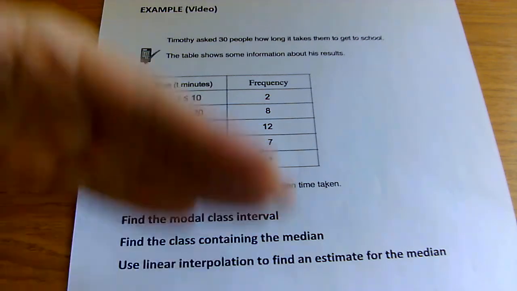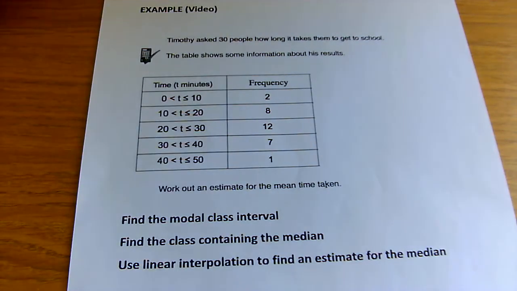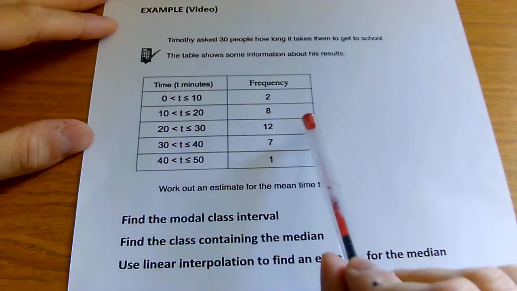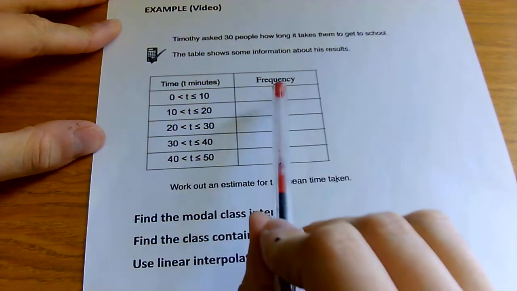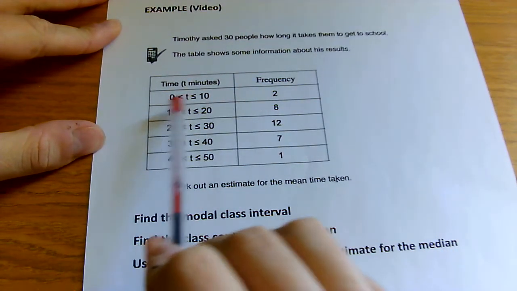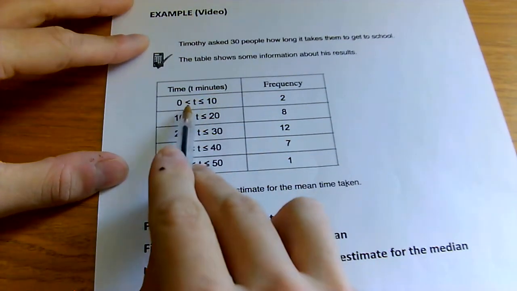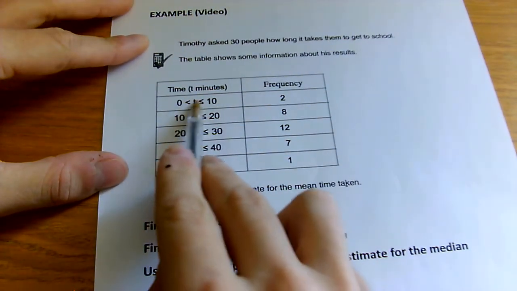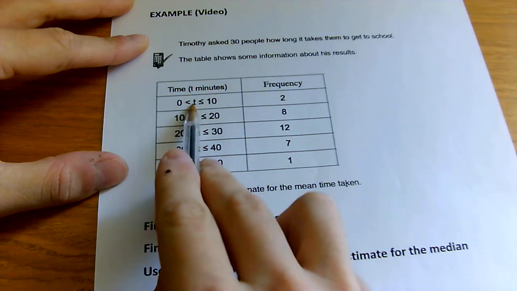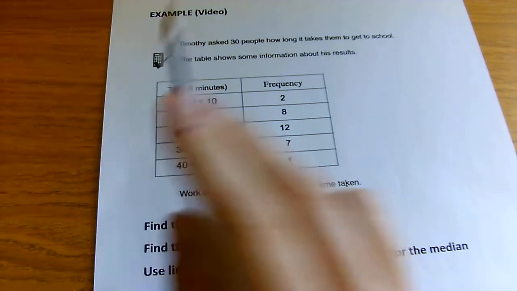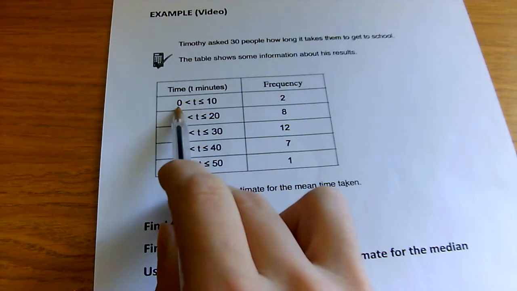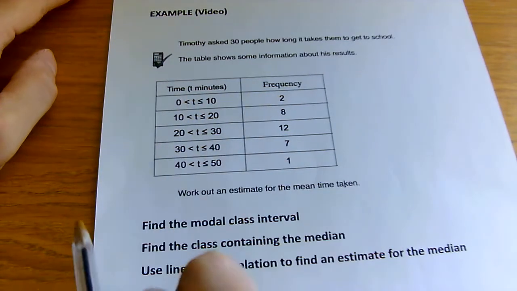If you're going to write all those out in a table, you have a lot of columns there. It makes more sense to group them up. So they're saying here that 2 people took between 0 and 10 minutes. Now, don't be too confused by this notation here. This just means that the time, t, was greater than 0, but it was less than or including 10. In other words, the time taken was between 0 and 10. And there was 2 people.